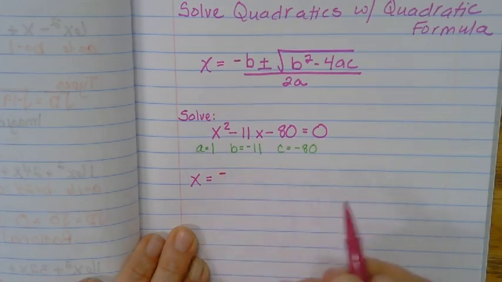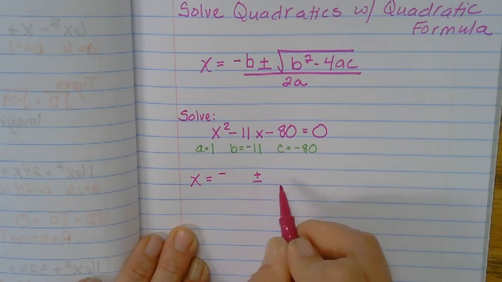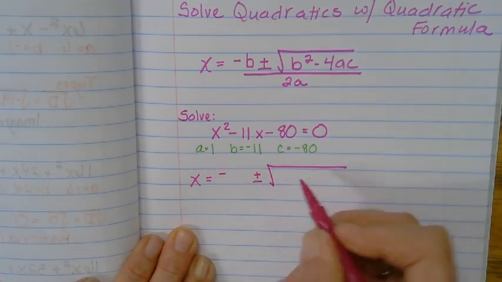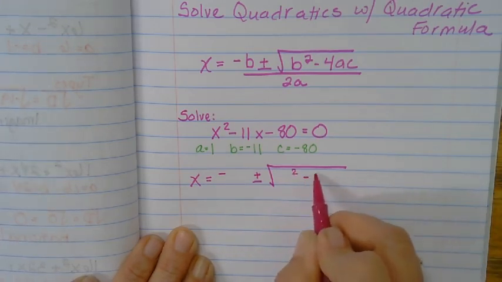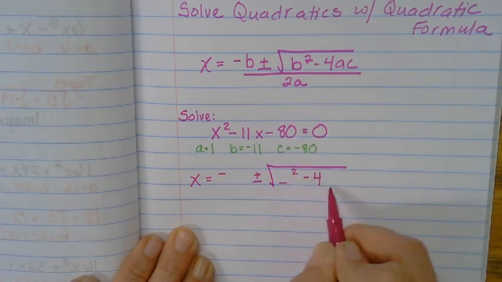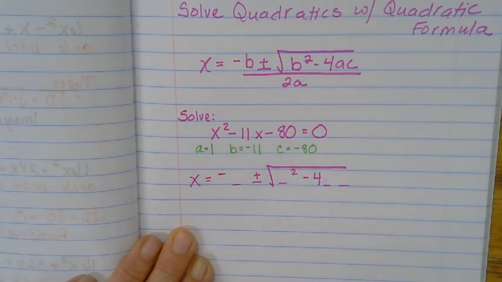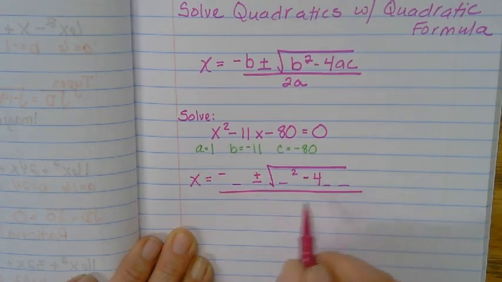So it's going to be negative, and there's going to be a number in there, plus or minus the square root. We're going to have something squared, minus 4, I'll put little space holders, 4 times a times c, all over 2 times a.